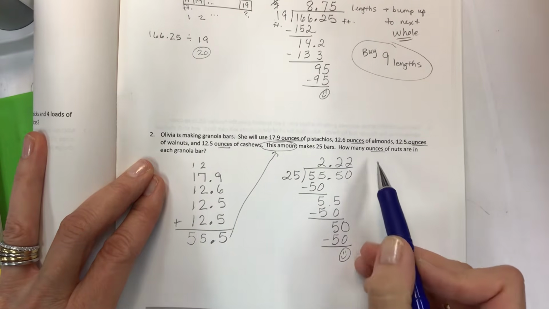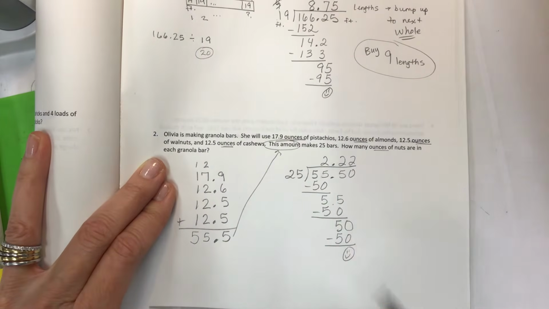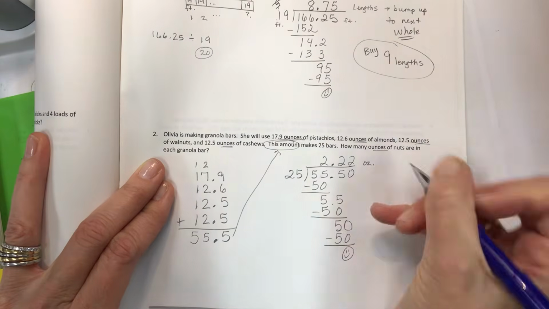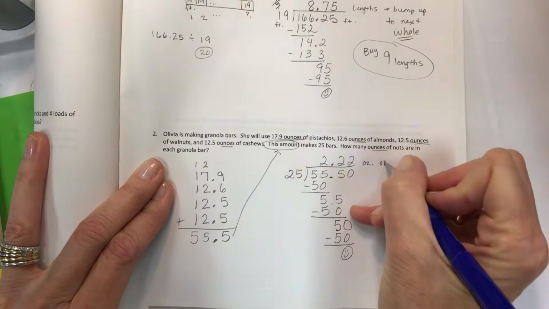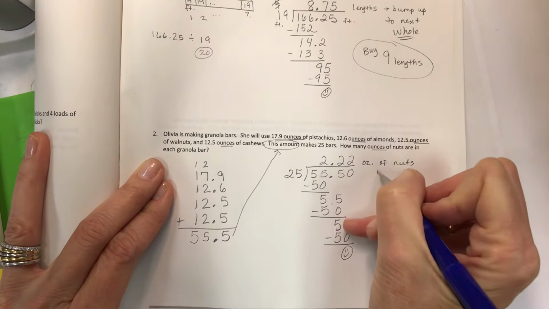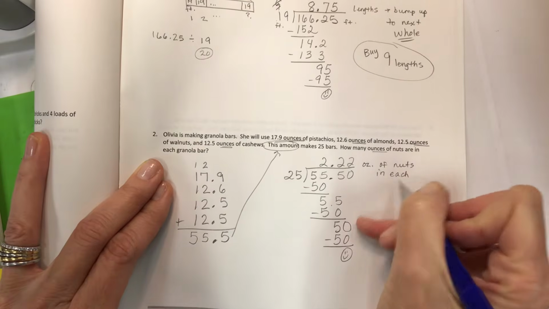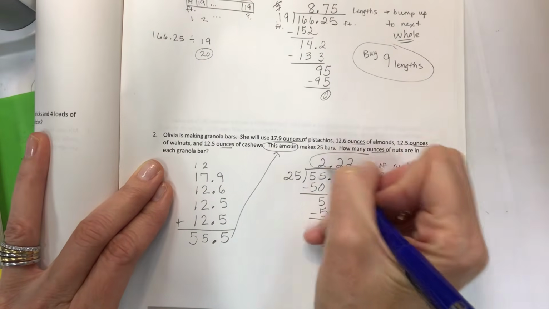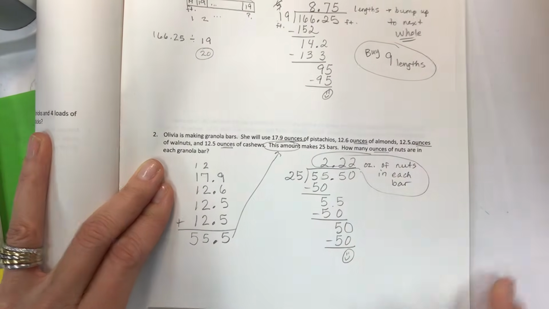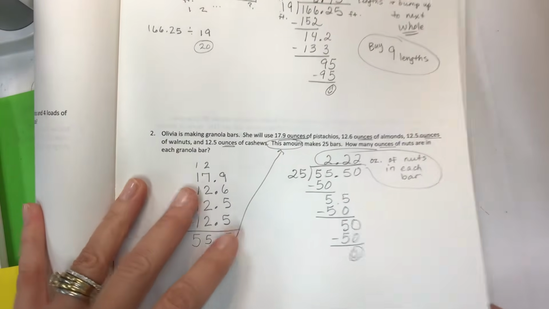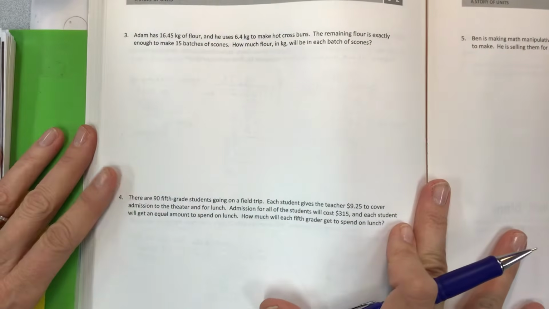Okay, and so how many ounces of nuts are in each granola bar? This is exactly how many ounces of nuts in each bar. There you go. Okay, so hopefully that's helping you out. These problems are pretty hard. I know I was never a word problem person when I was a kid, so I kind of like the tape diagrams though. Not gonna lie.